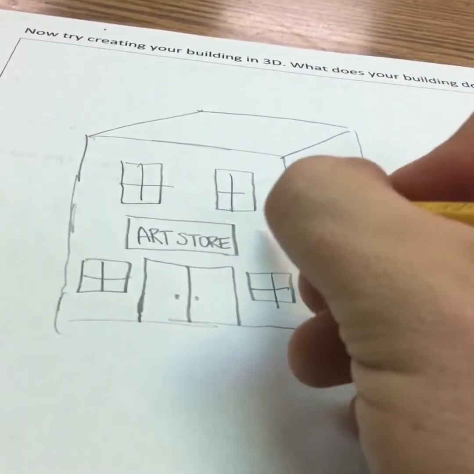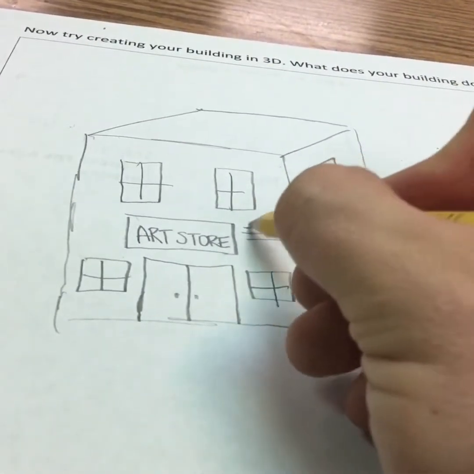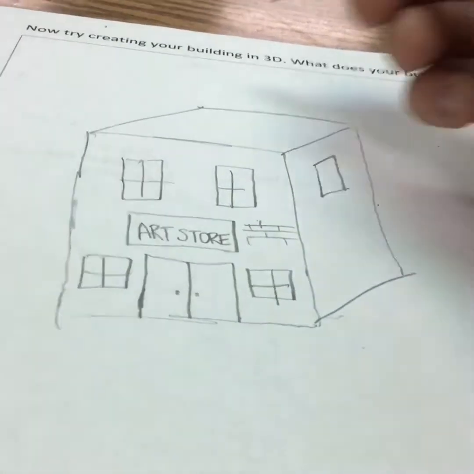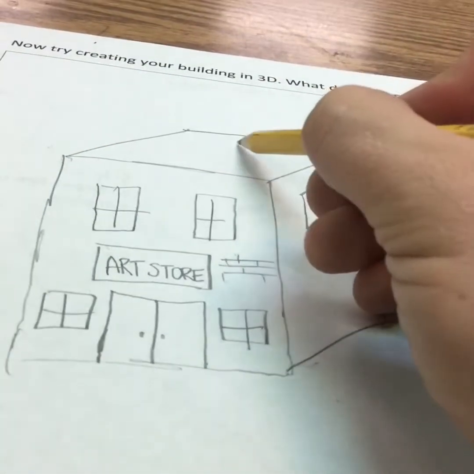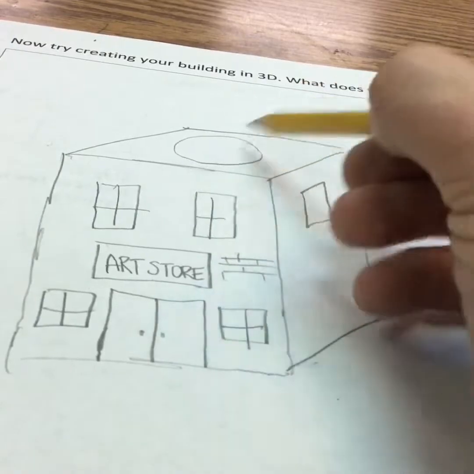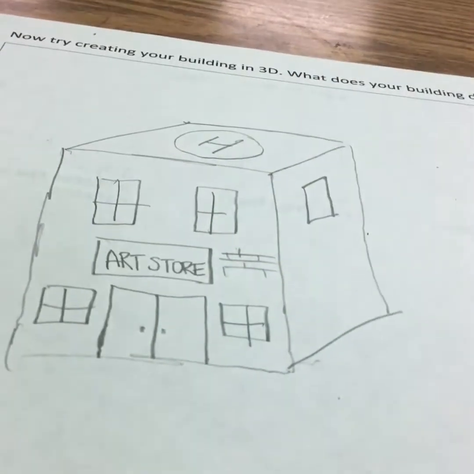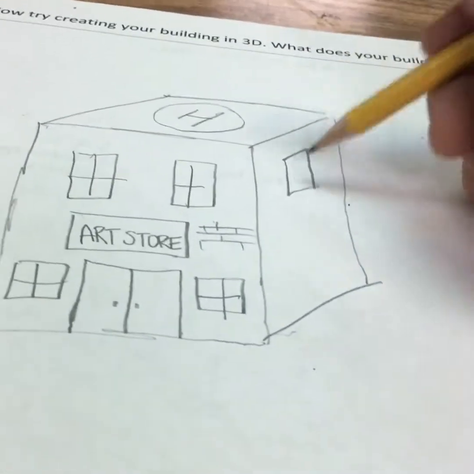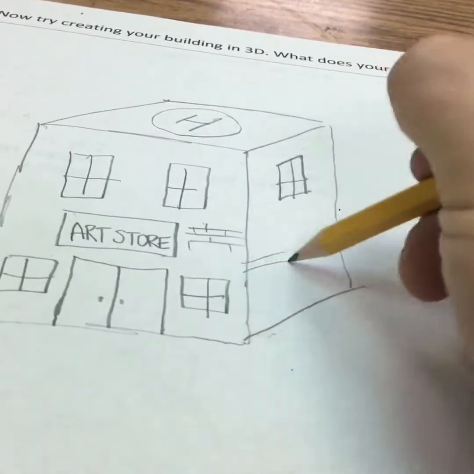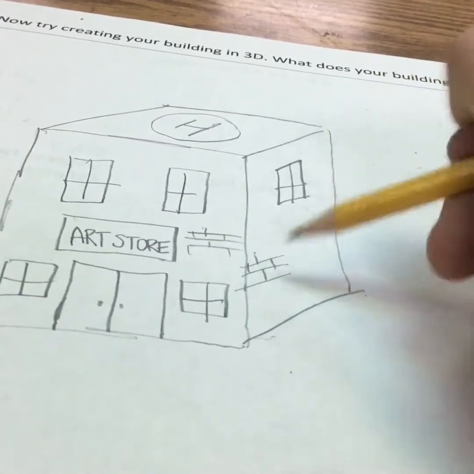Maybe my store is made out of bricks, so I'll draw some brick patterns. And then what's on top? Maybe I have, I don't know, I'm gonna be crazy. I'm gonna put a helipad, so maybe helicopters can land on top. It's totally up to you how you want to decorate your building. Just please add some detail, and then in a moment, I'm gonna add some color.